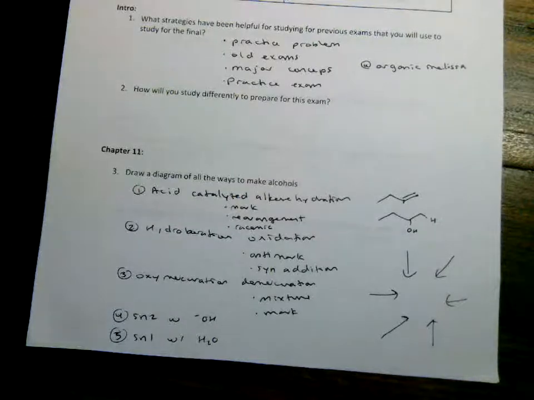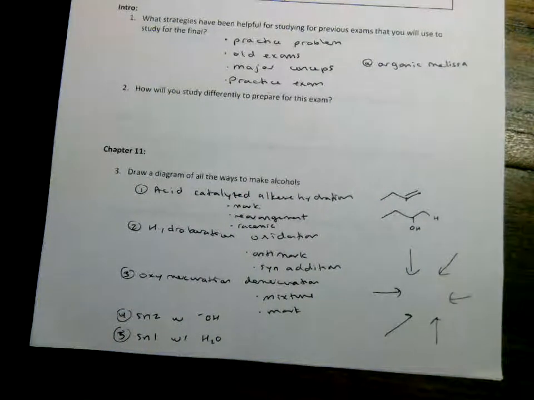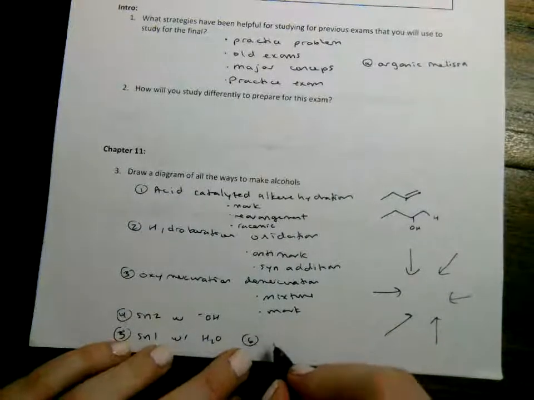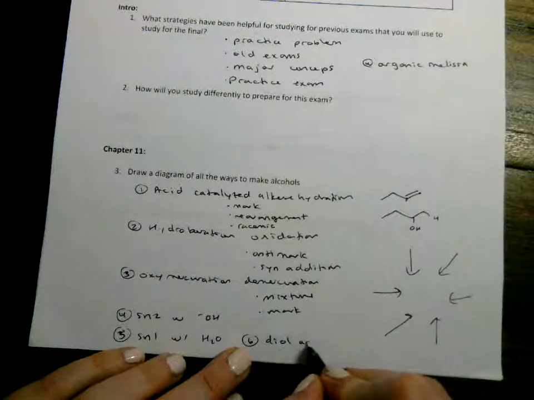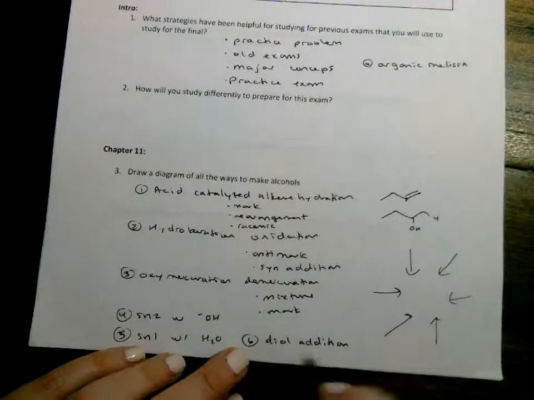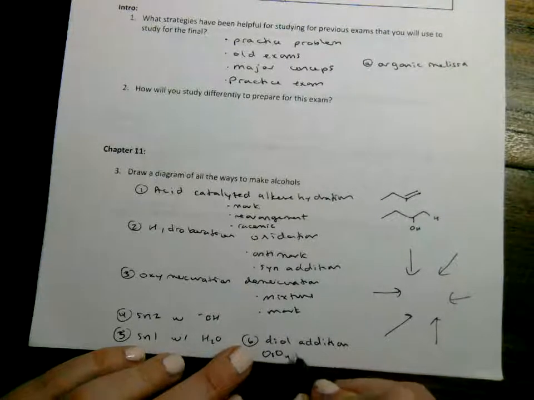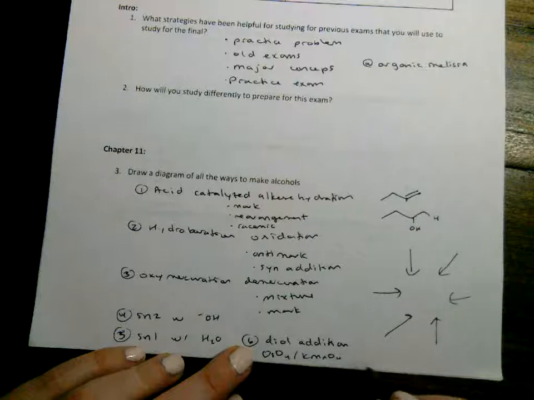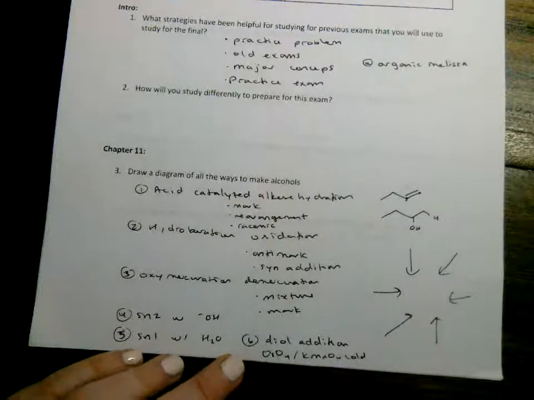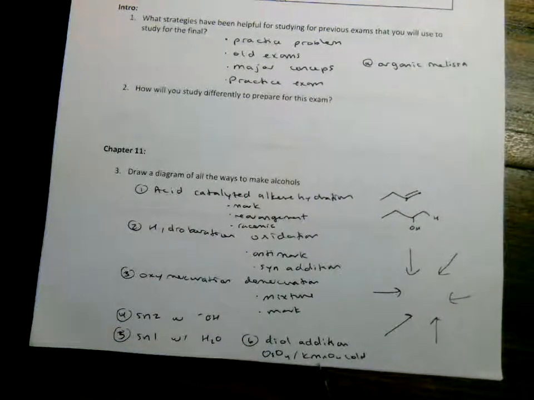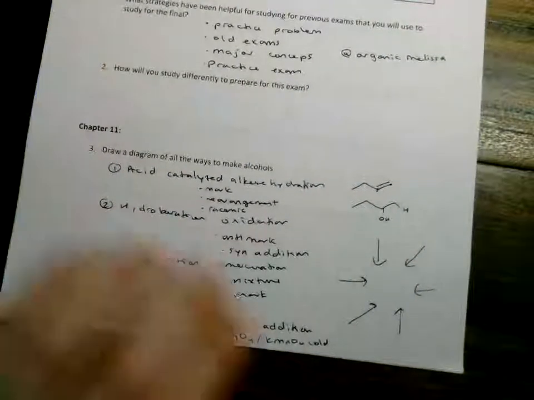Or you could do a chart. I saw somebody do synthesis charts where it's like, here's all the different ways I know how to make an alcohol and all the different things I know about it. So that's helpful too. Oh, also you can do the diol addition, which is osmium oxide or cold KMnO4. Either one of those will give you 2 alcohols.